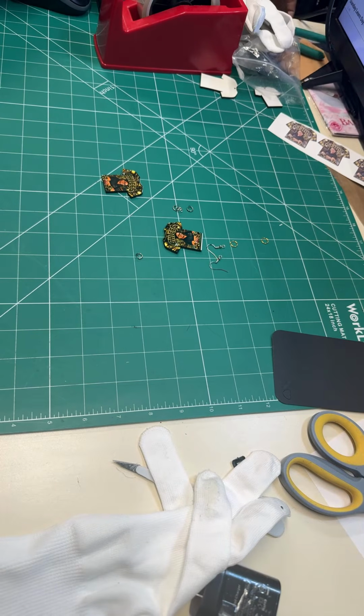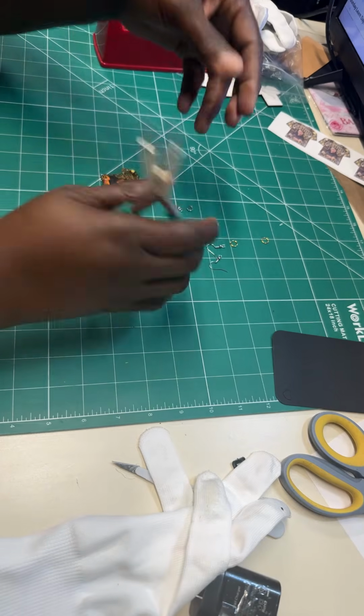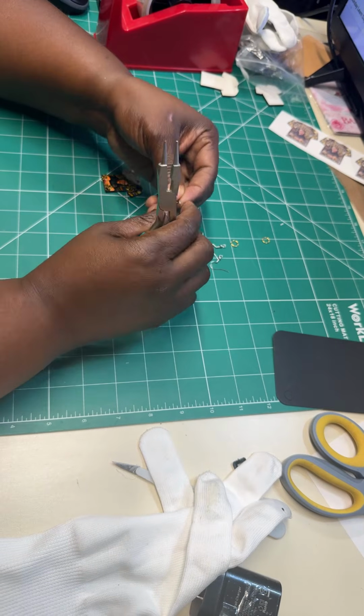All right, what else you're going to need? You're going to need some jewelry pliers.